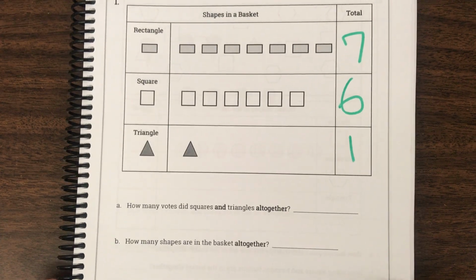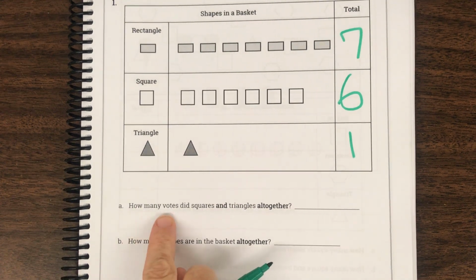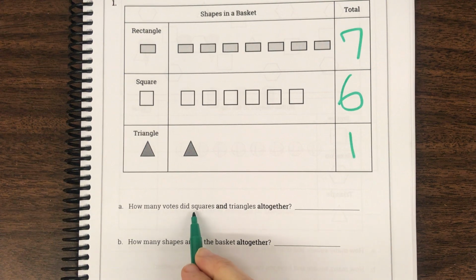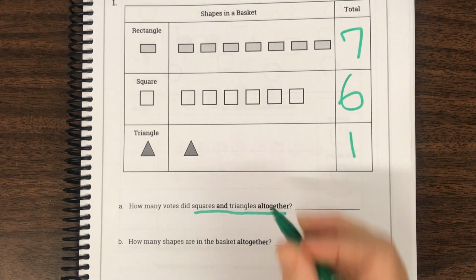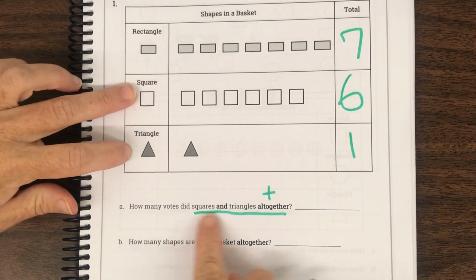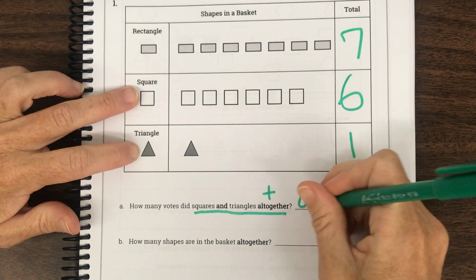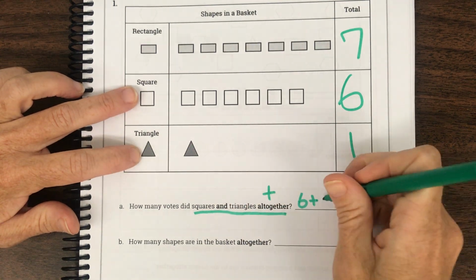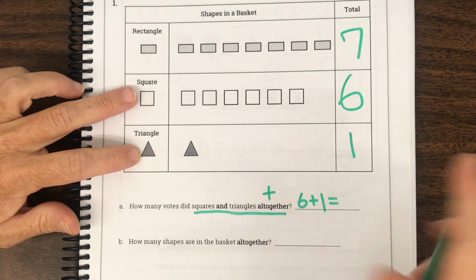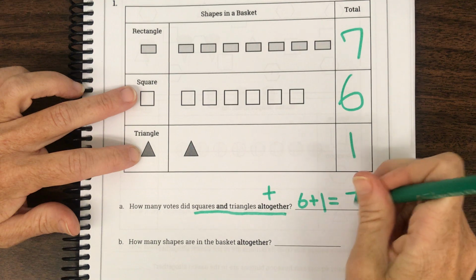So let's answer our questions. Our first question says, how many votes did squares and triangles have all together? So the square and the triangle, how many was all together? So we have to add those. The square had 6, the triangle had 1. So you could add 6 plus 1, or we could count them again. But I know that 6 and 1 more is 7.